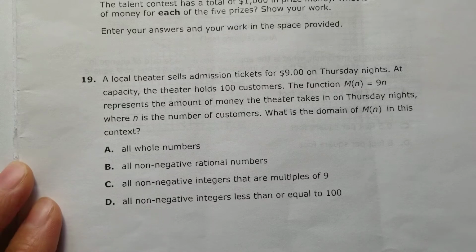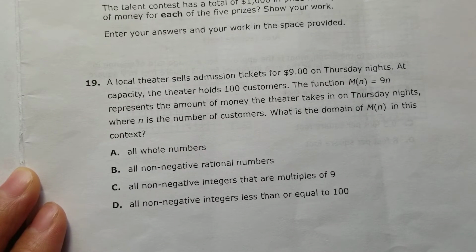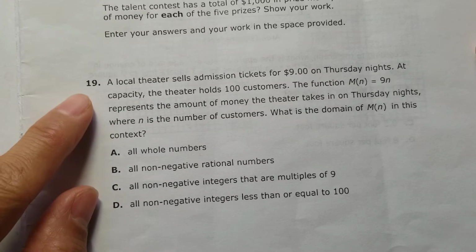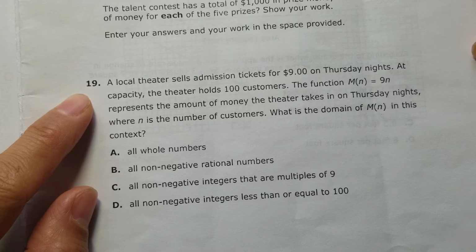Hello, my friends. Now we are going to work on the NJSLA practice question number 19. Let's read number 19 together.